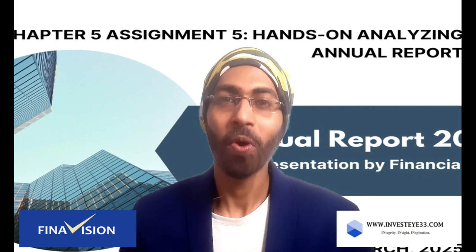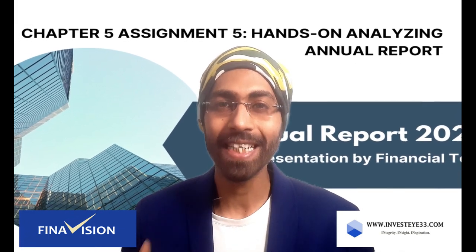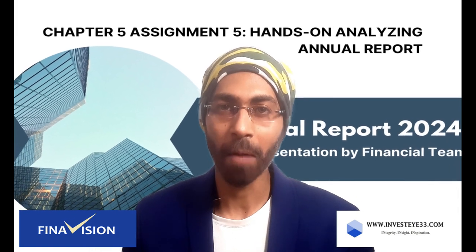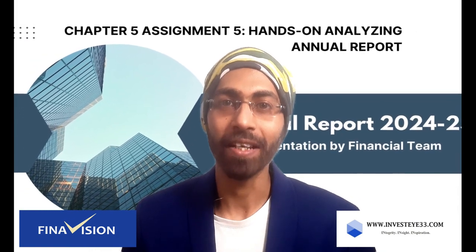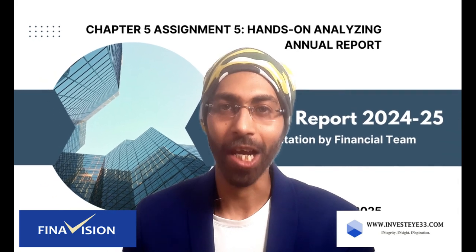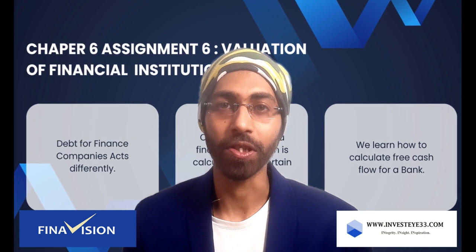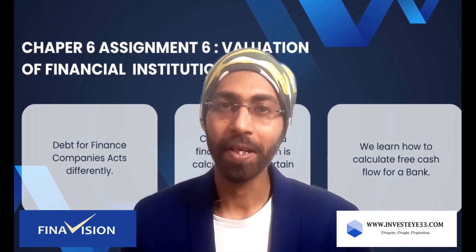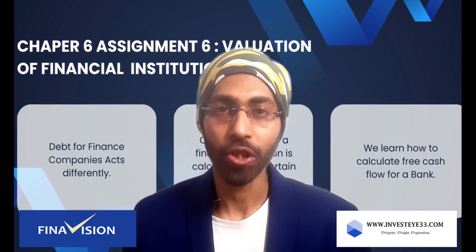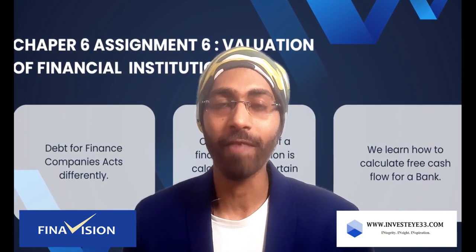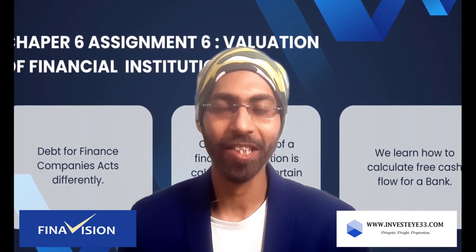After learning how to do discounted cash flow valuation, we get into detailed reading of an annual report. We take a company which is listed in the stock markets and we read the annual report together along with you. After learning discounted cash flow modeling and valuation, we move into valuation of financial institutions, that is, banks, NBFCs, etc. The valuation of banks and financial institutions is a bit different than the typical manufacturing company or even an IT company. So we understand how to mathematically value a bank or a financial institution in this assignment. This is assignment 6, chapter 6.